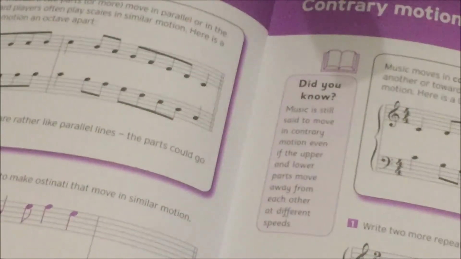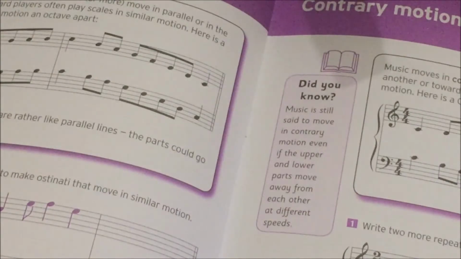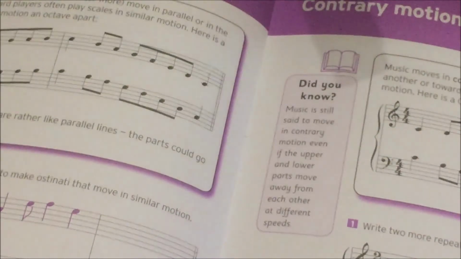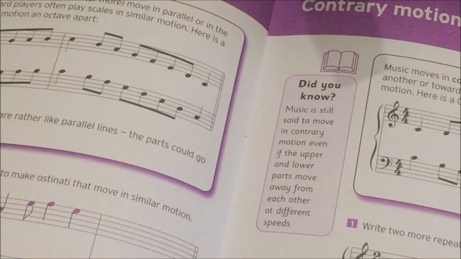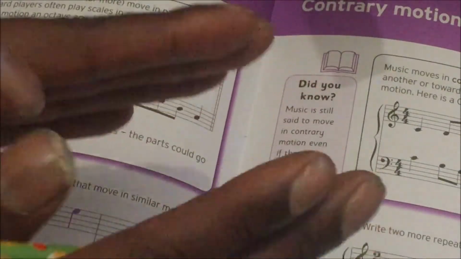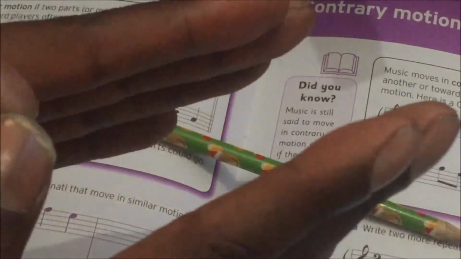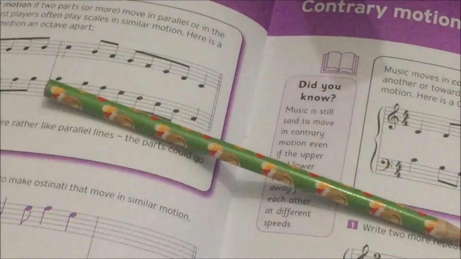Similar motion. What is similar motion? All right, for playing piano, when you do your scales in piano, you actually do a scale in similar motion. Because when you press the C in your right hand, and you go to D, go to E, go to F, your left hand is doing the same thing. C to D to E to F. So similar motion means two notes going the same way. We'll be going up, then down, then up, then down, down, down, up, down, up. Yeah? Imagine that. So let me zoom out so you see my hands.